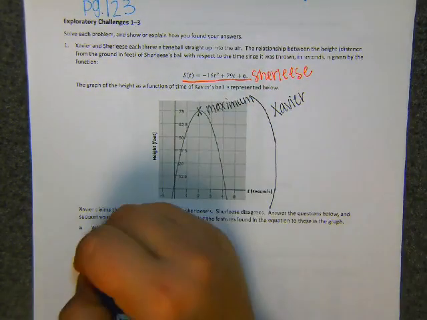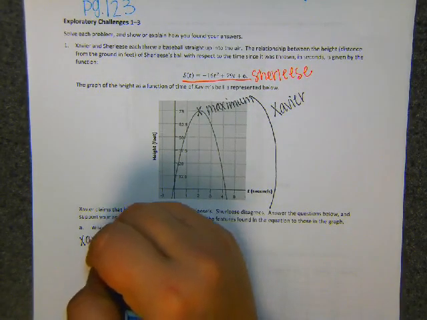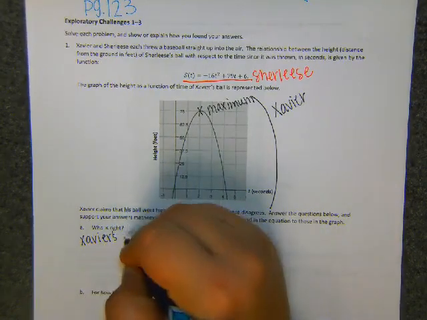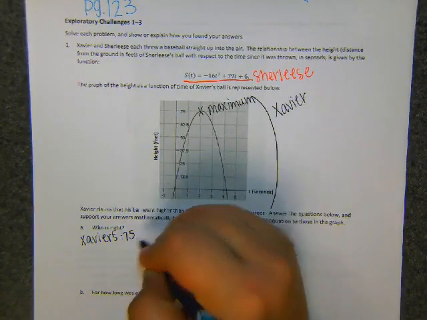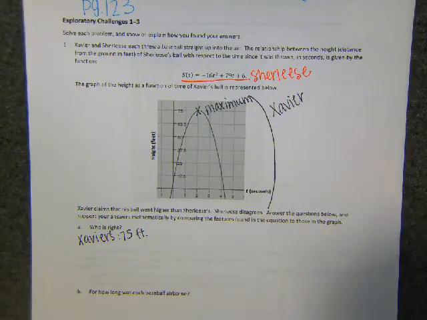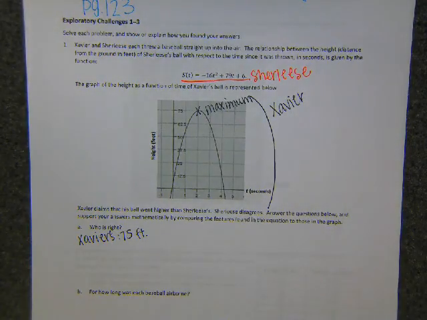And so Xavier's ball went 75 feet in the air. Okay, so that's easy. His is done. But now we have to figure out how high Charlize's ball went into the air. In order to do that, we can rearrange the formula by completing the square to get it in vertex form, which is going to allow me to find the vertex to see how high hers went.